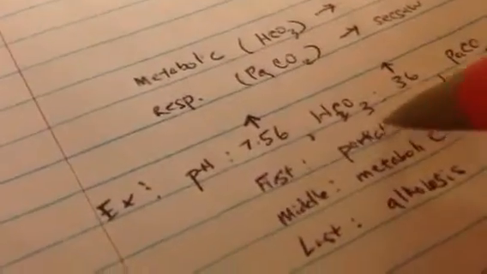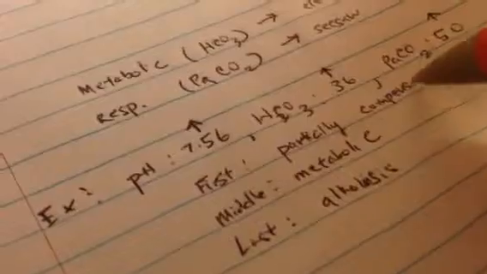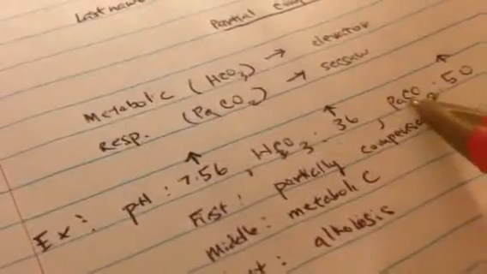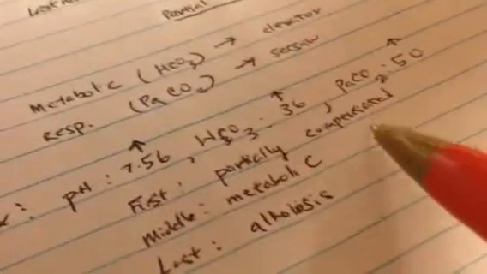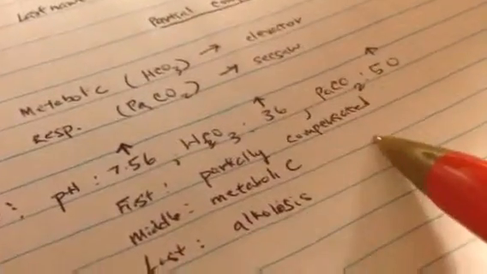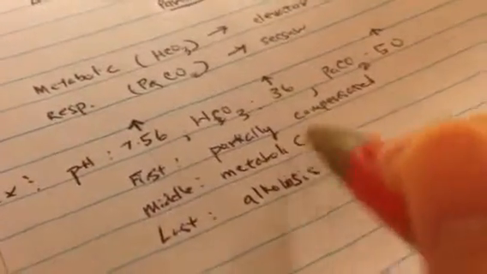Now the reason I held off on the first name is because, unlike my last video where I just said it's compensated or uncompensated based on whether the pH was within the normal values or not, in this case, it will always be partially compensated. It's partial because the PaCO2 and the bicarb levels are abnormal, and partially compensated because the pH is still abnormal. There is no such thing as partially uncompensated, okay? I made that mistake too, and I got that wrong. So now I remember. It's been ingrained in me forever.